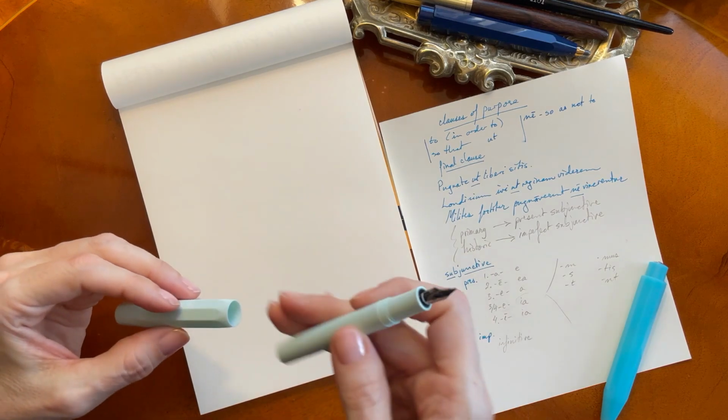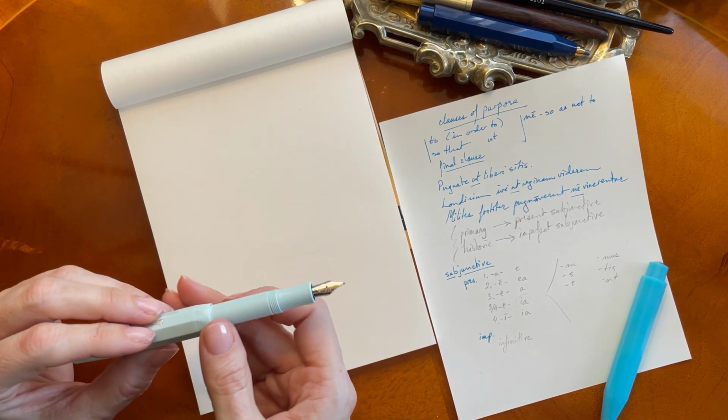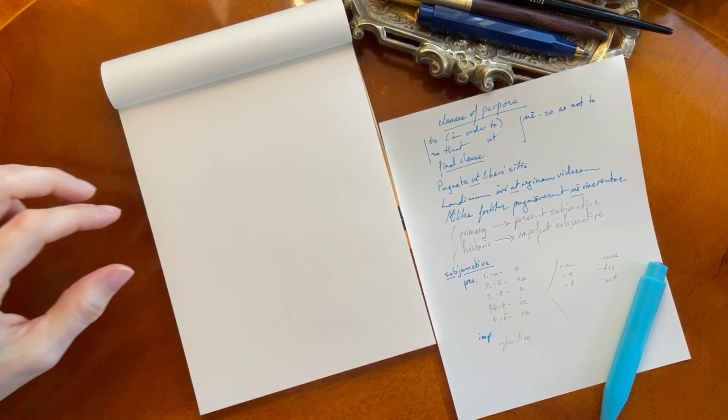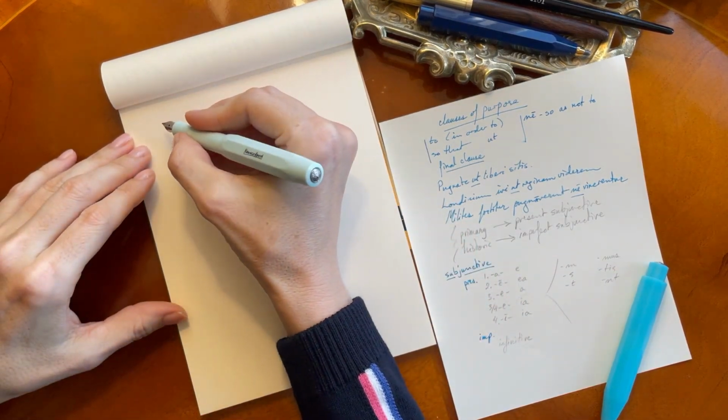Remember, we must use the subjunctive with ut or ne, because we cannot use an infinitive in Latin to express purpose as we do in English.